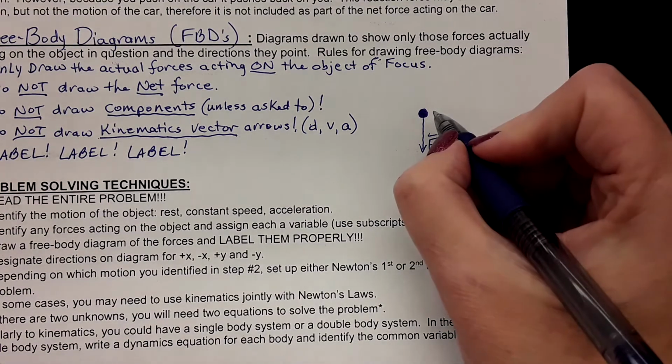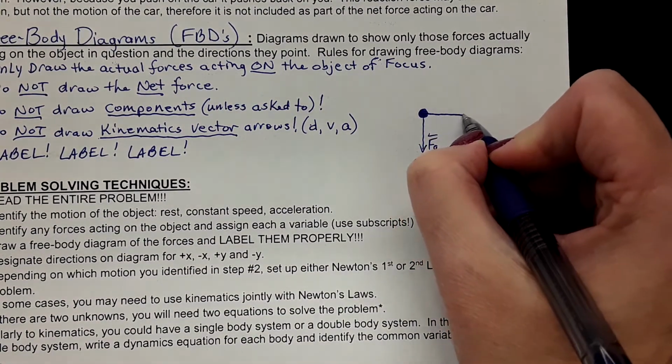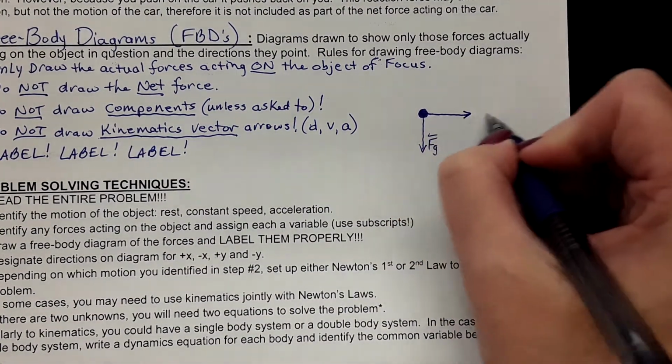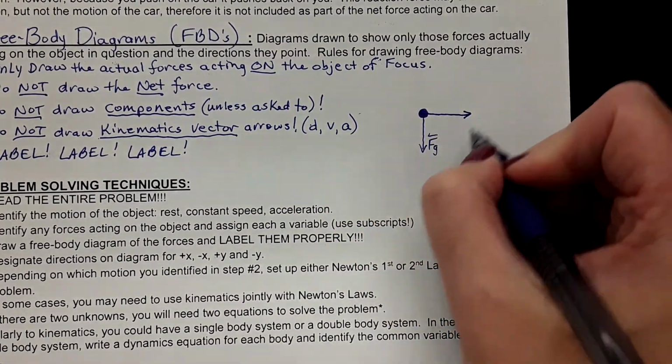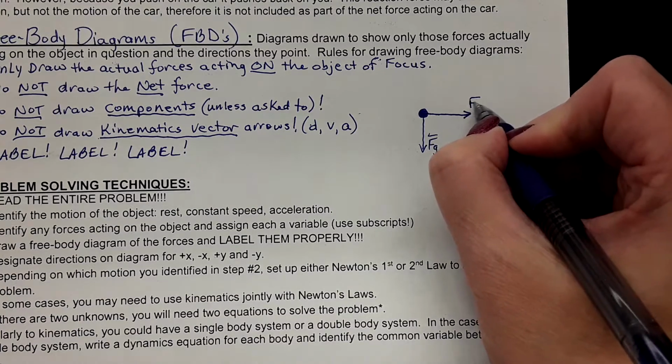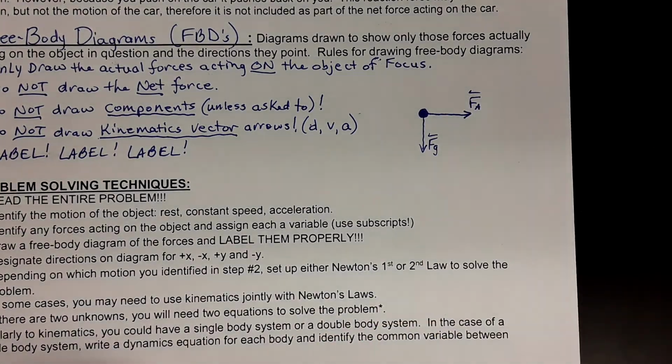If you have somebody pushing to the right with some applied force, okay, we would draw it to the right. We wouldn't draw it back here pointing into the object. We point it away from the object. And we would label it as an applied force, okay?